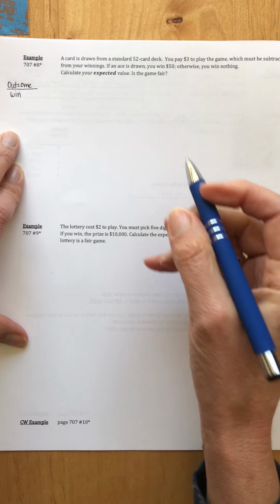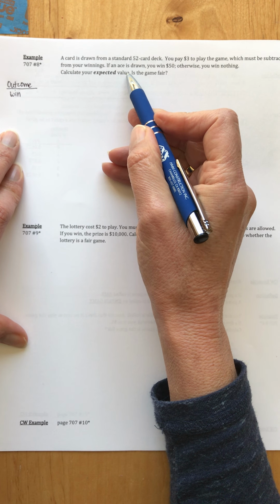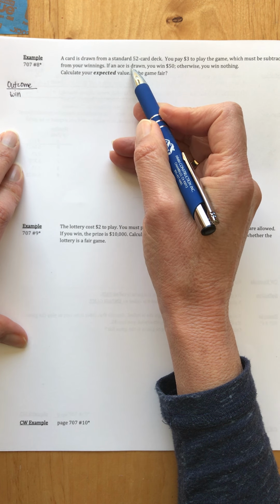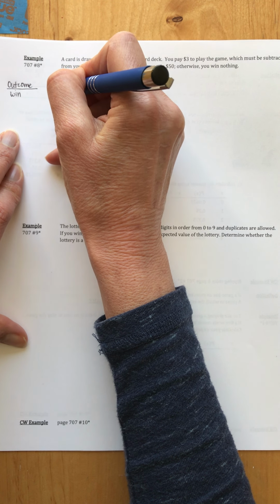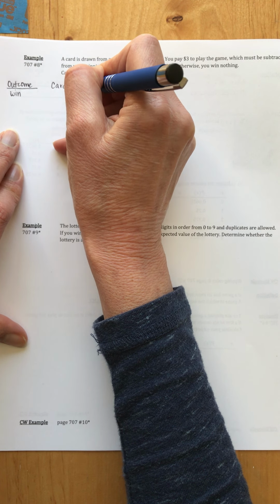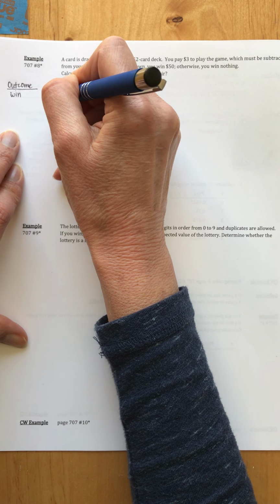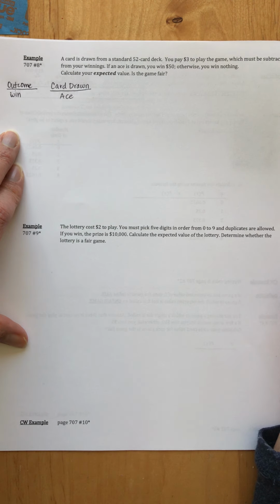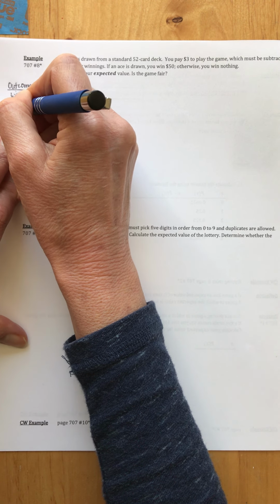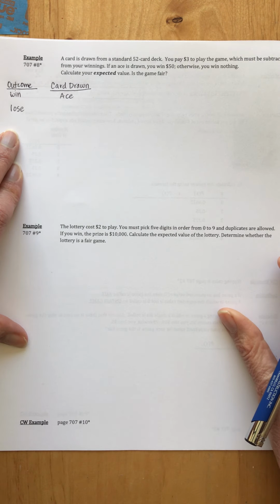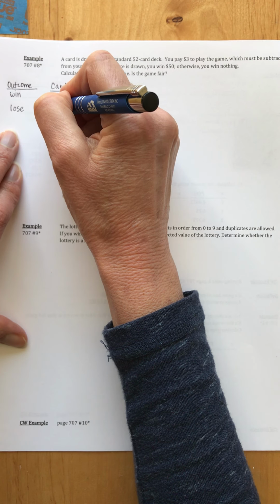All right, so if we're going to win, what does that mean? We're winning if we drew an ace. So we'll say card drawn. So that would be an ace. Okay, so what is the other possibility? We lose. And what will we draw then? Not an ace.